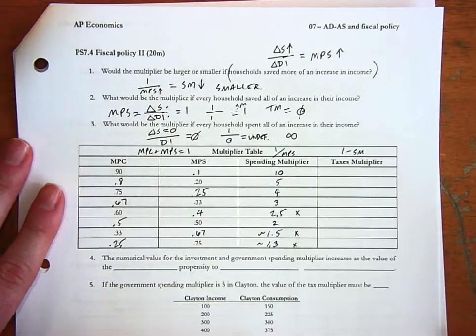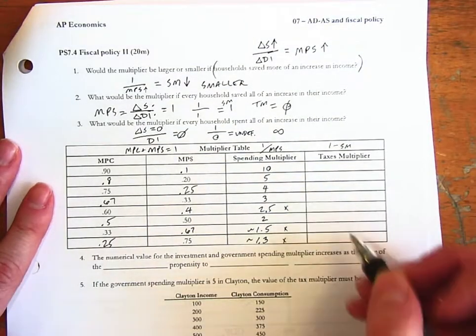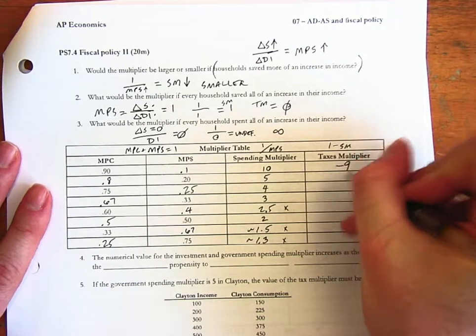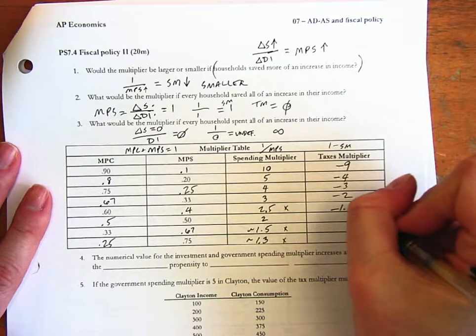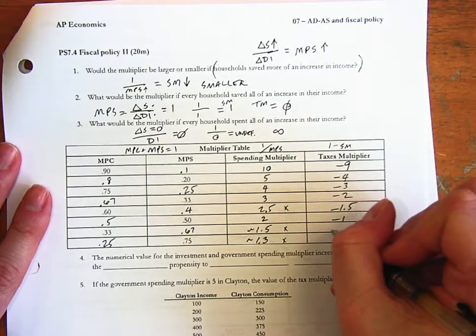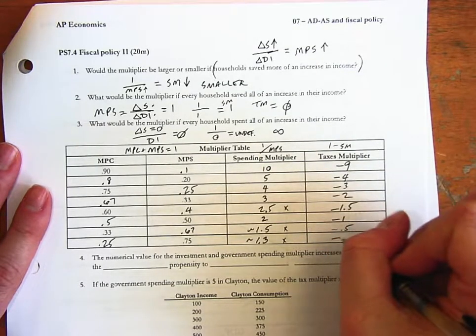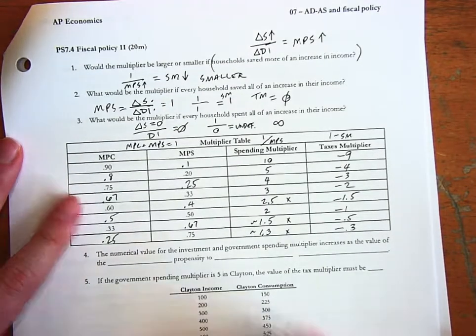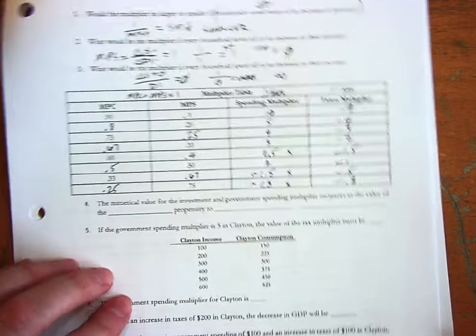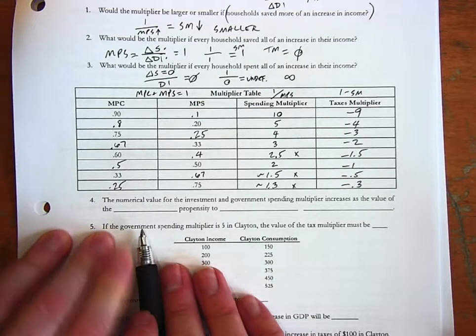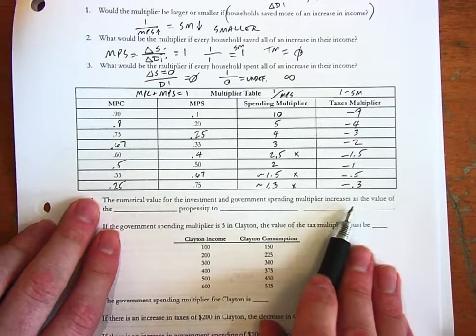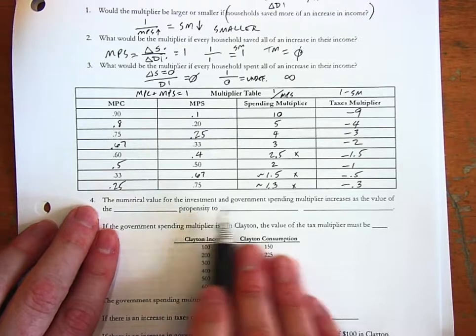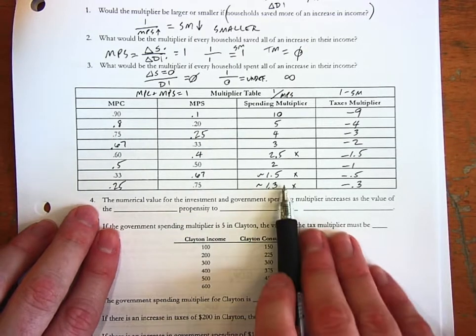But now we can do the tax multipliers either way. 1 minus this 10 is -9, then -4, -3, -2, -1.5, -1, -0.5, and -0.3. And now we're going to fill out the rest of this problem set with some of this information. The numerical value for the investment governed spending multiplier, so the spending multiplier, increases as the value of blank propensity to blank blanks.